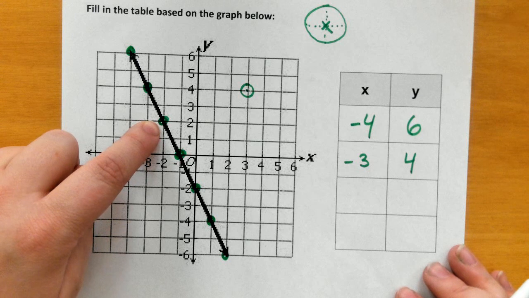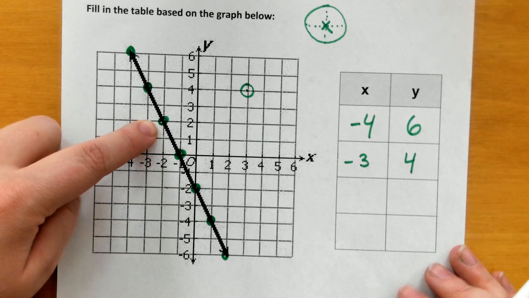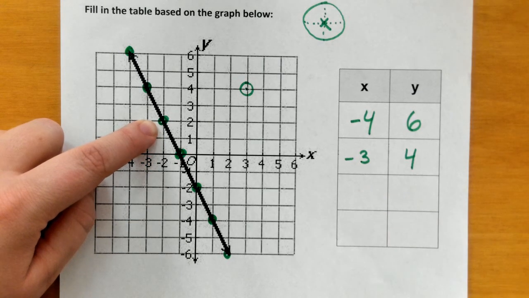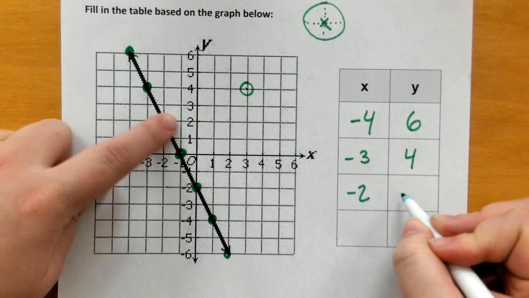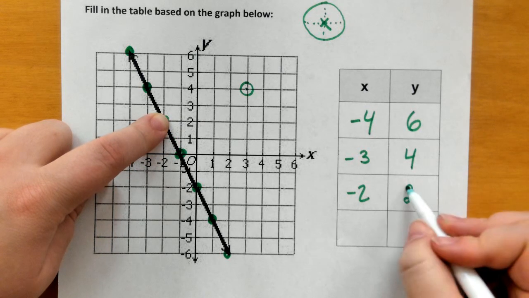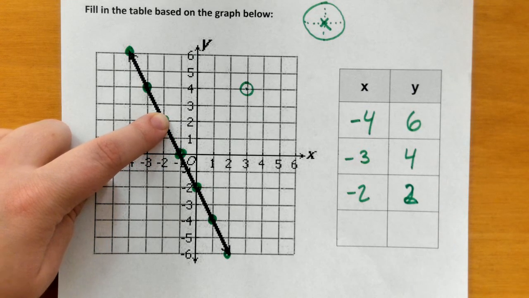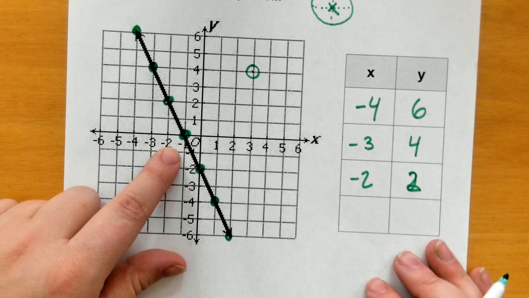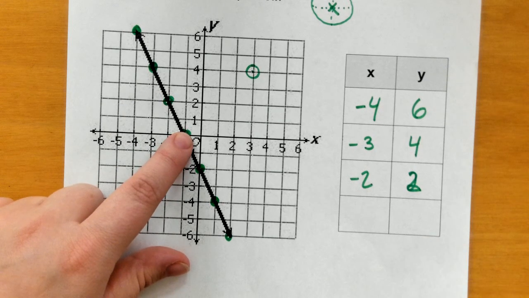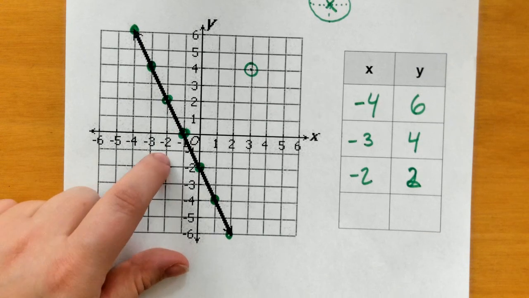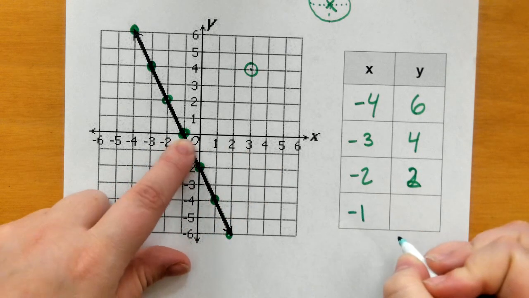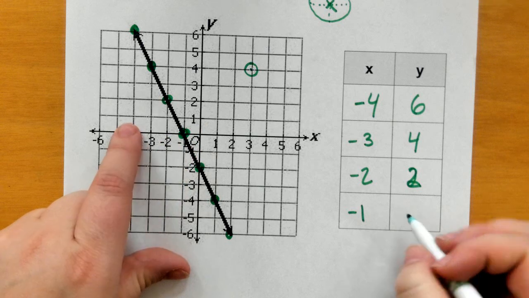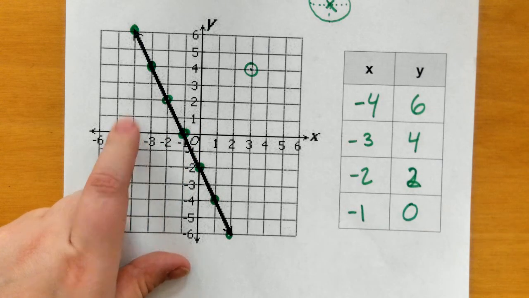If we look at this one, do you think you could tell us what the x with the y is? This one would be -2, 2. And what about this one? This point right here. Well, our x value is -1, but since it doesn't go up at all, it's right on the line, our y value is 0.